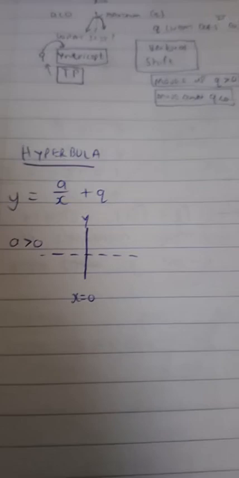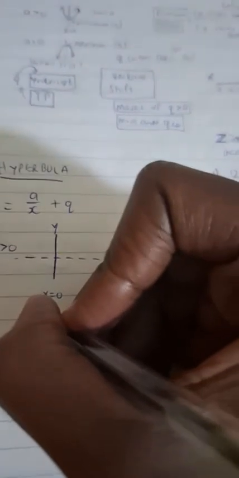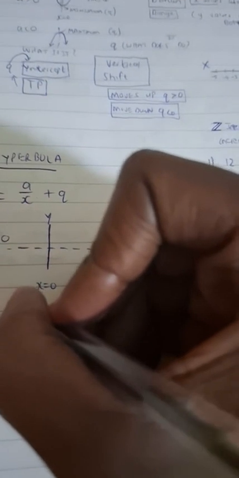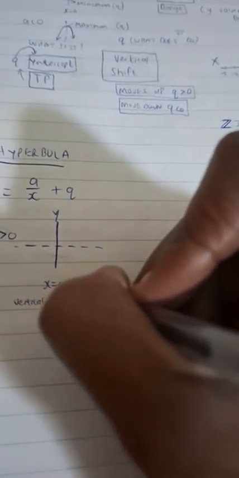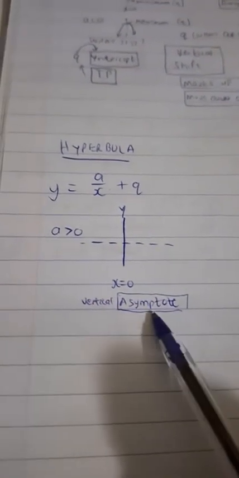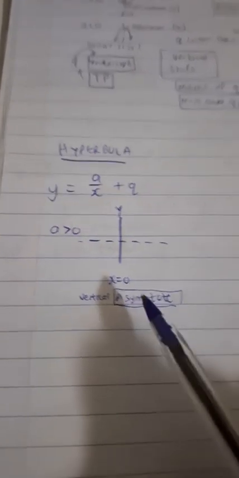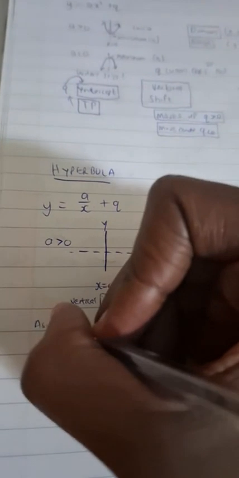I spoke earlier about the fact that we have two things that are new with our hyperbola. We have something called the vertical asymptote. What is this thing here? Let me speak about the word asymptote.